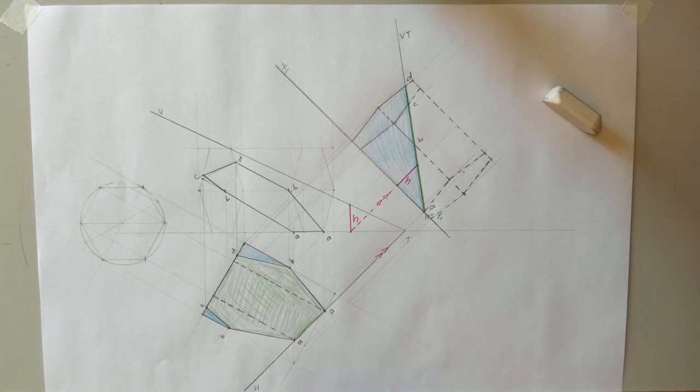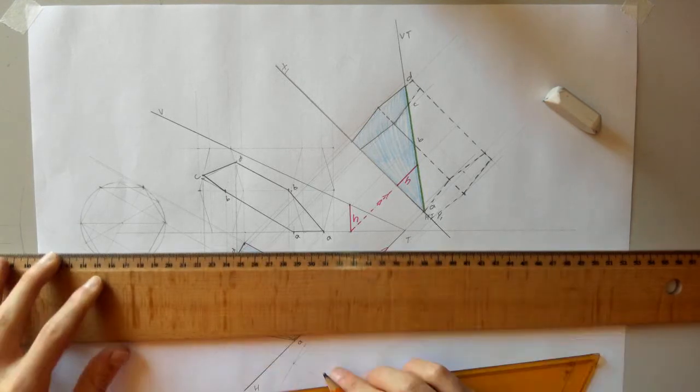And then we can draw in the rest of it that we can see.